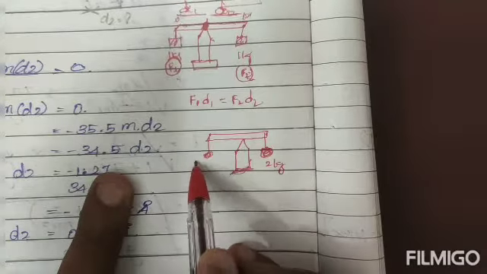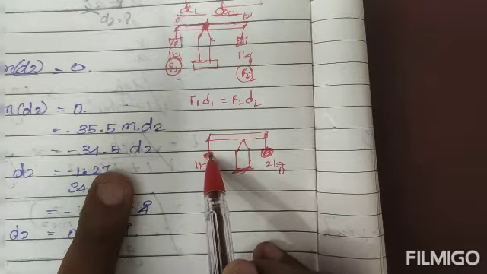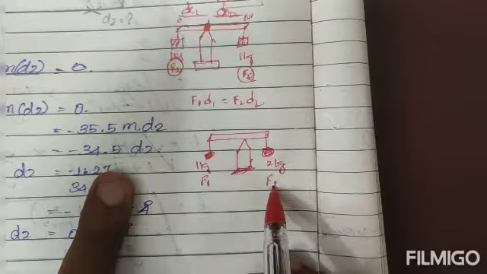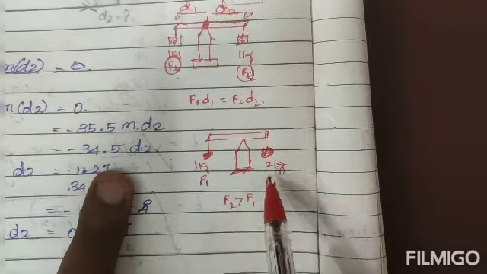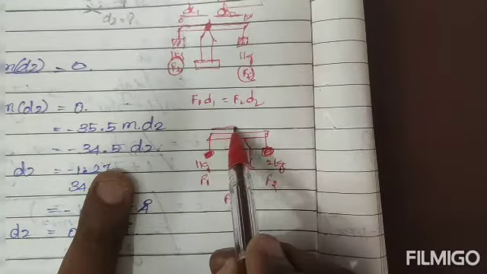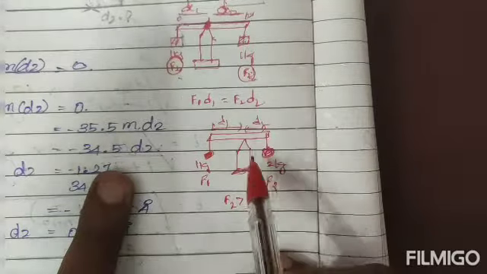Here I give only 1 kilogram mass. Now you know here the force is less, F1, here F2, F2 is greater than F1. Okay, here F2 force is more, here F1 force is less. So here the distance D1 is more, but D2 distance is less.